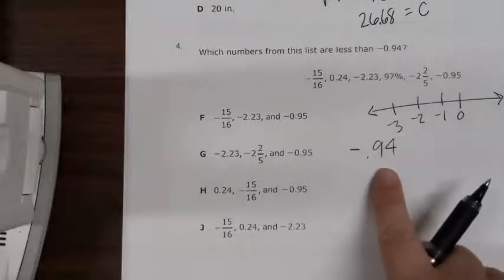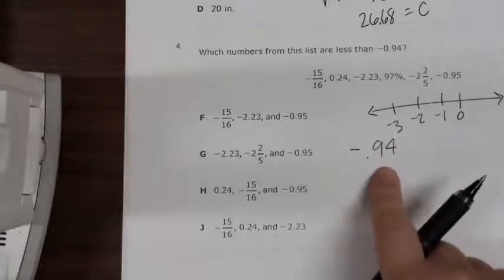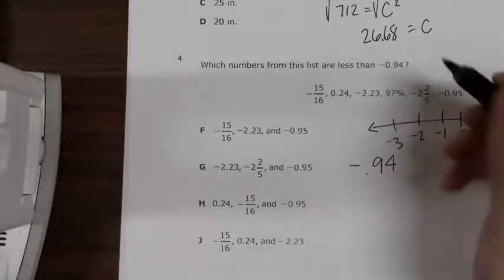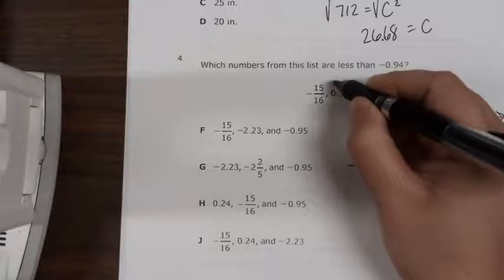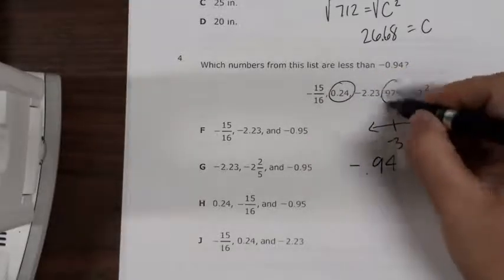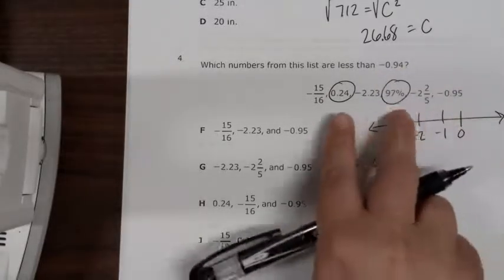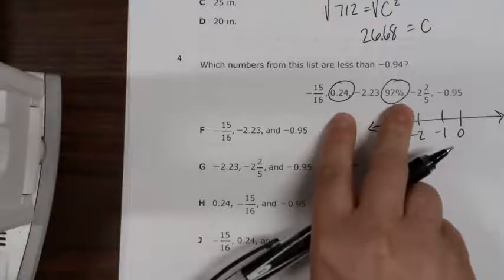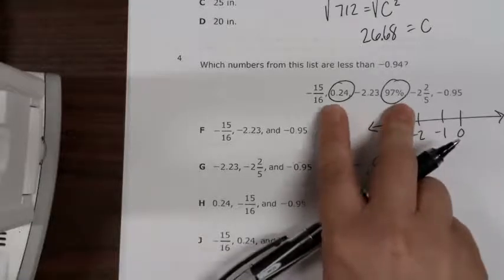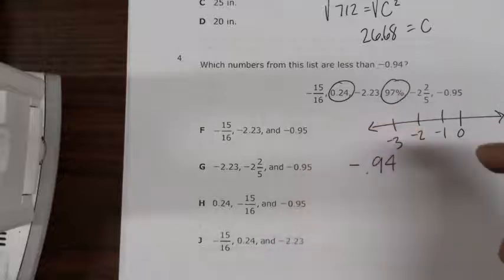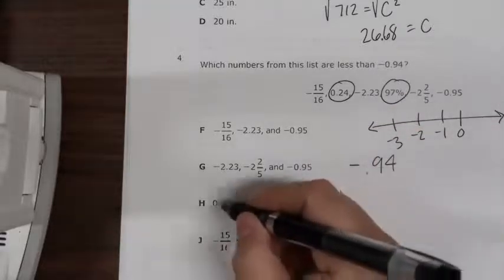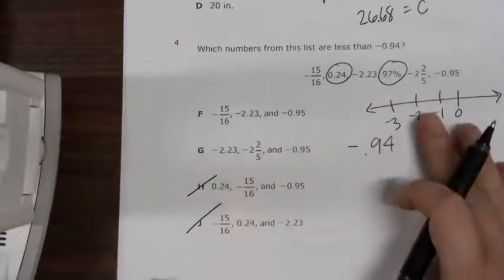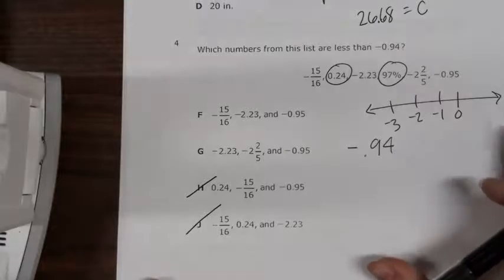So we're actually looking for numbers that are, you could say, bigger than 0.94, because in the negative world, which by the way, 2 of these answer choices are positive. Okay, so we know those aren't going to be smaller. So any answer choice that has 0.24 or 97% in it, we can get rid of, which is H and J. So we can go and get rid of those answer choices.